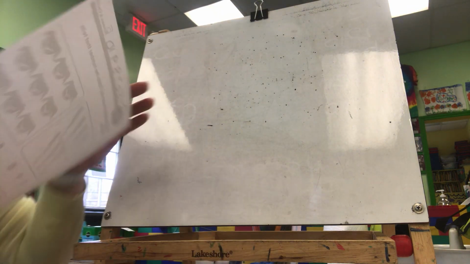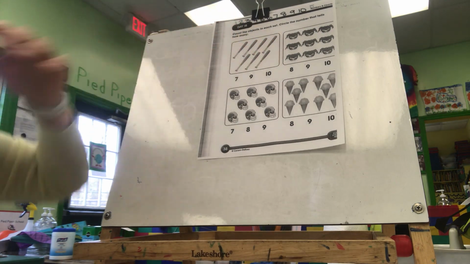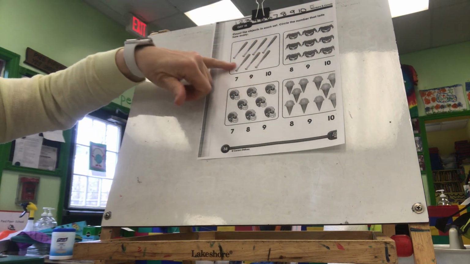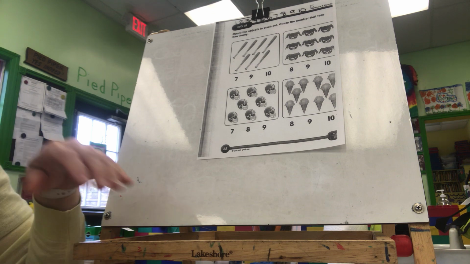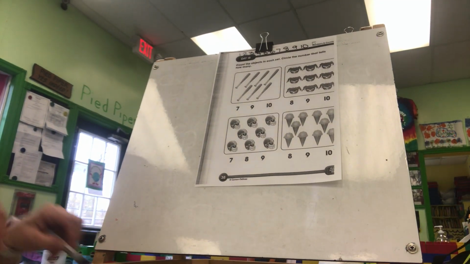Some more spring counting fun, I see. And there's many items in each one of the squares. Remember, when you're counting a quantity with many items in it, it's best to cross out and count. Cross and count so that you're sure you get every single item.